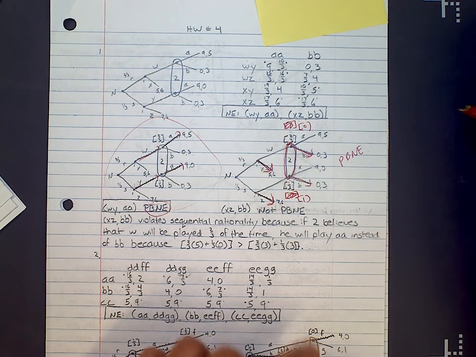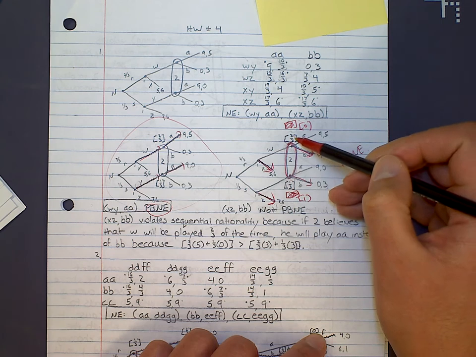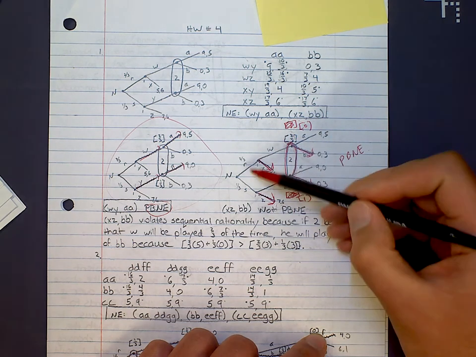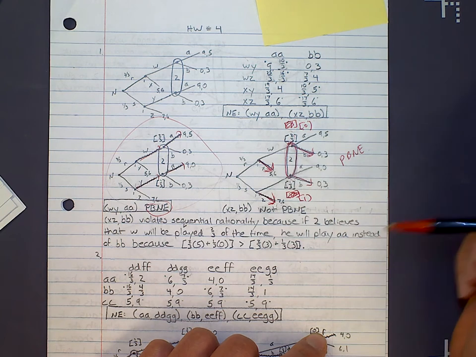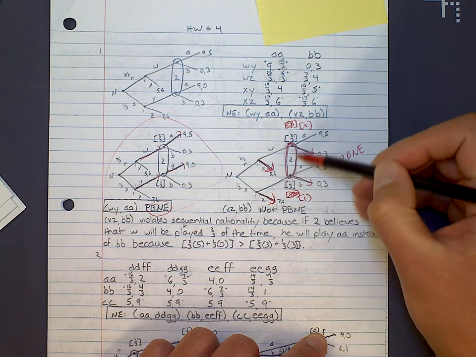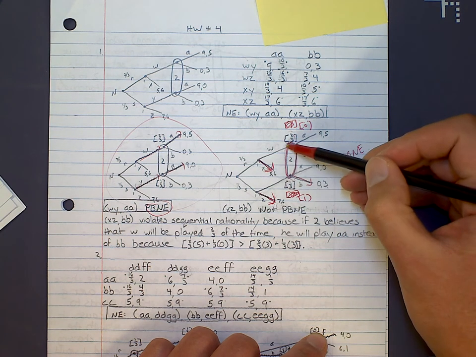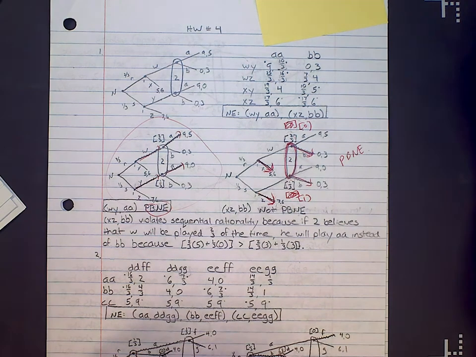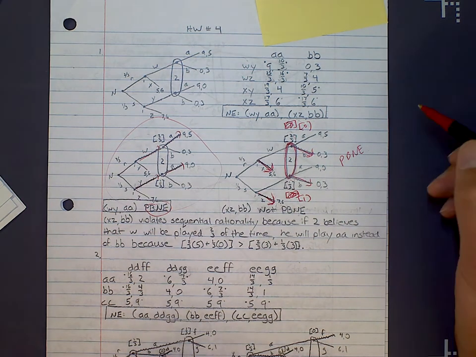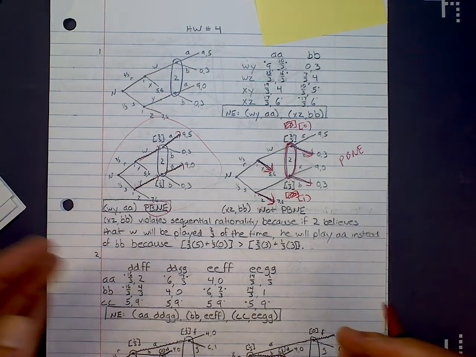Okay? So in other words, these beliefs 2/3, 1/3 are not given by nature because person 1's moving X here and Z down here. In other words, since this is never reached in equilibrium, person 2's beliefs can be anything that you want. Okay? So that's the first mistake, which is relatively common.